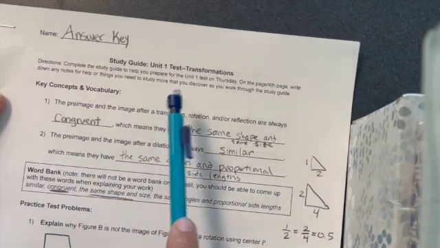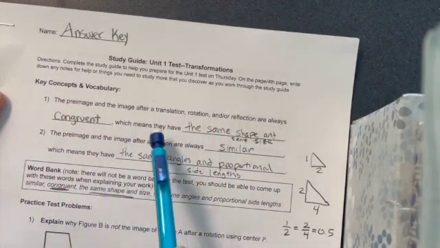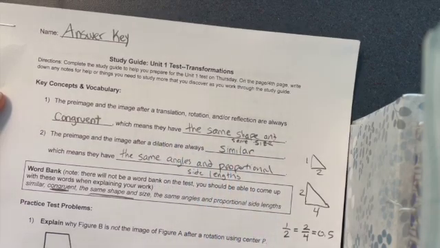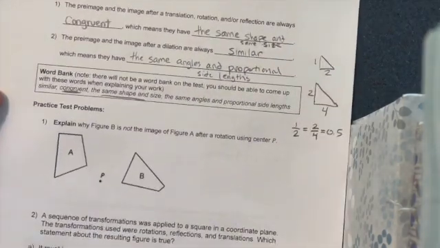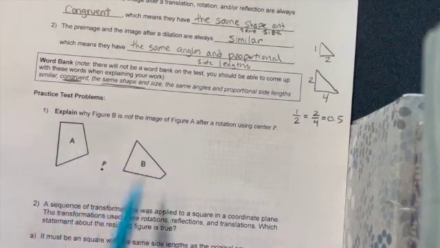So after a translation, rotation, or reflection, the pre-image and the image are congruent. After a dilation, they're similar. That takes us into our first question. Explain why figure B is not the image of figure A after a rotation around using center C. Okay, so if I look at A and then I look at B, I should notice something.